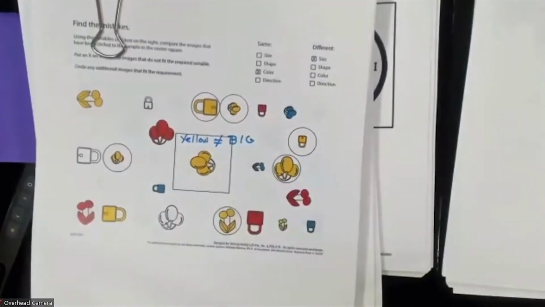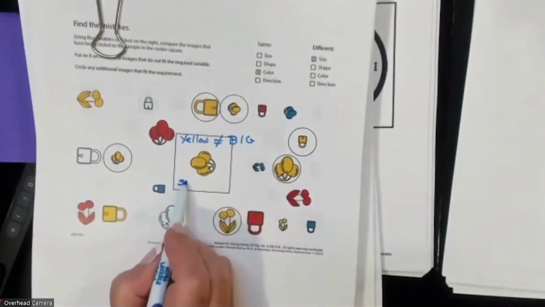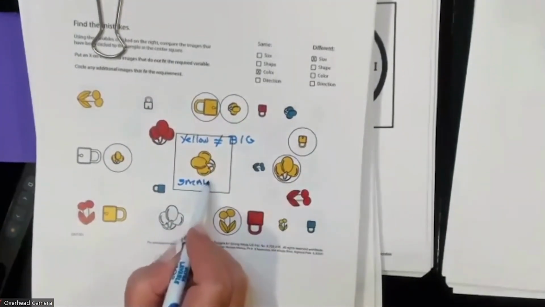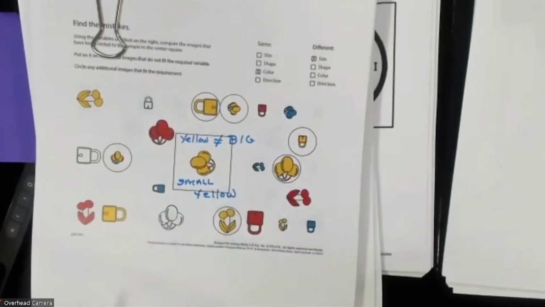This is yellow, not big. Yellow, not big. Well, yellow, not big, since we only have 2 choices, is yellow, small. So small yellow. So we can make it small yellow. And we assist the individual in reorganizing their thinking and reorganizing their metacognitive conversation to meet the needs of their goal.